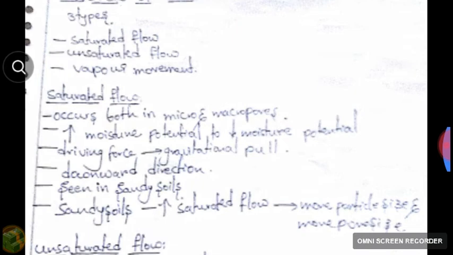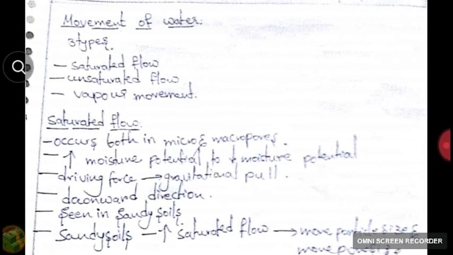Movement of water. The movement of water occurs in three types in plants. They are saturated flow, unsaturated flow, and vapor movement.